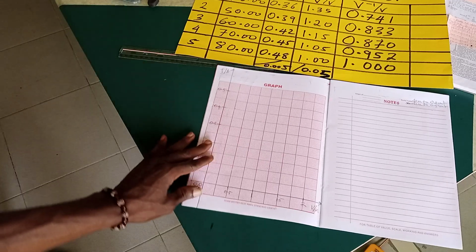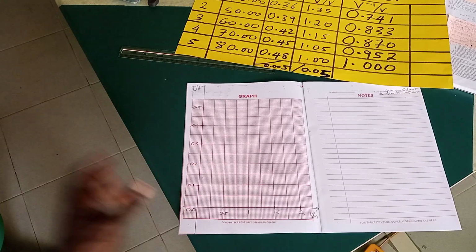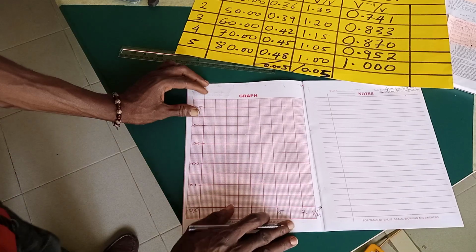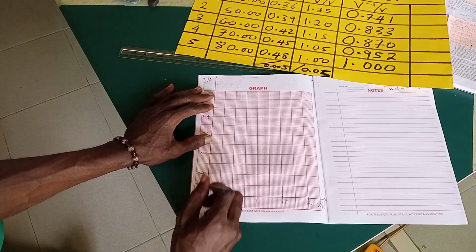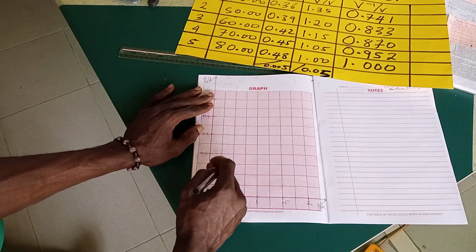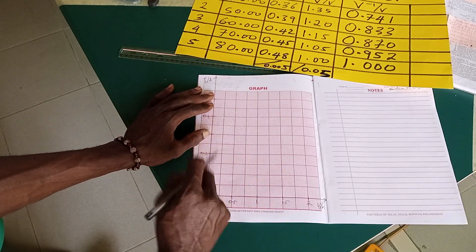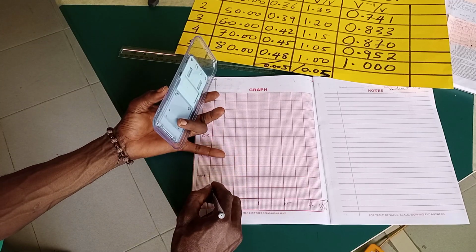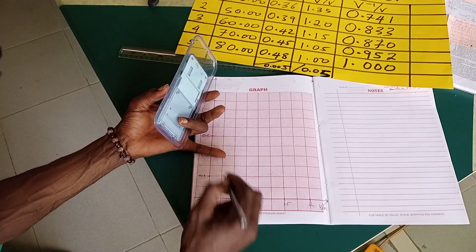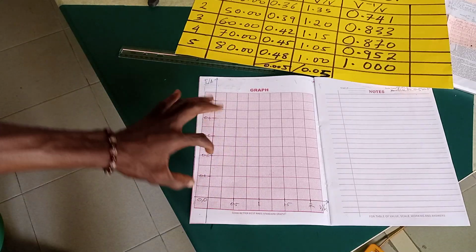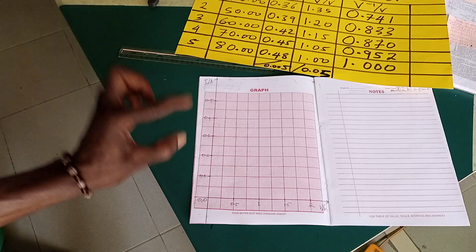That is it. So the next thing we are going to do, which is very, very important in plotting each graph in physics, is to find the value for each small box. Now that we have given the scale of 4 cm to 0.1 units, we are going to do 0.1 divided by 20. 4 cm means 20 small boxes.